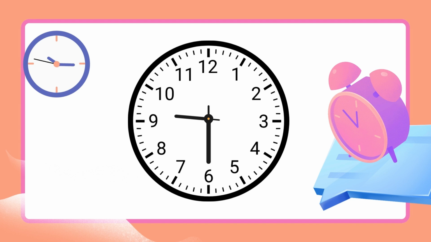Example 2. Short hand between 9 and 10. Long hand at 6. 9:30. We say half past, because half of the clock, meaning 30 minutes, has passed after the hour.